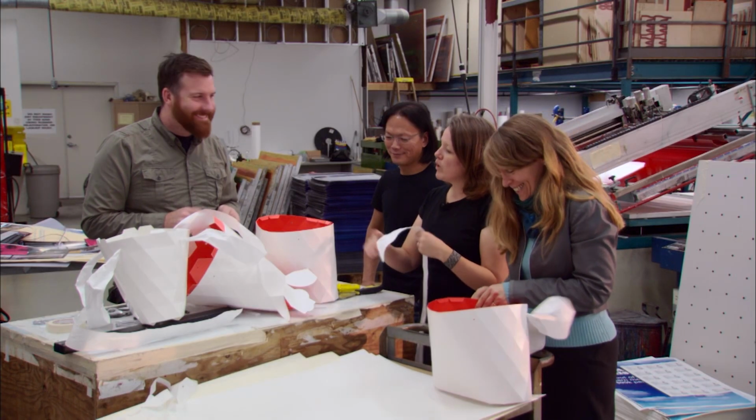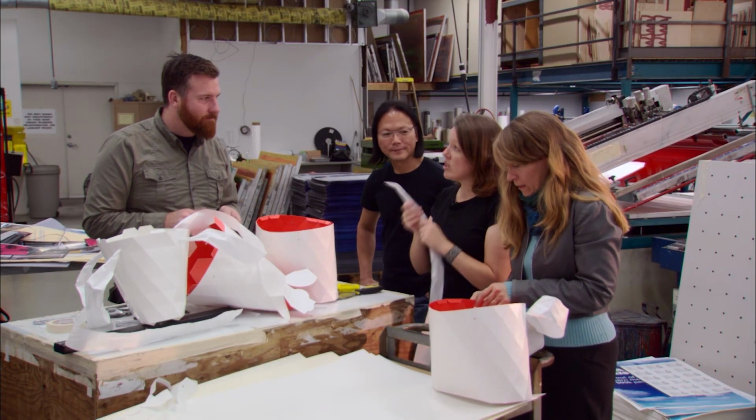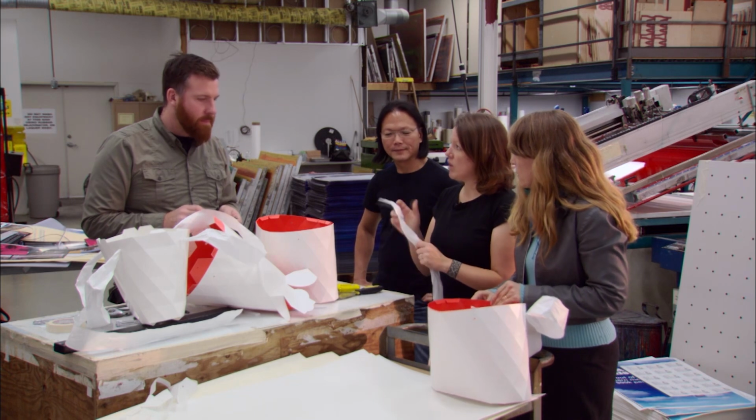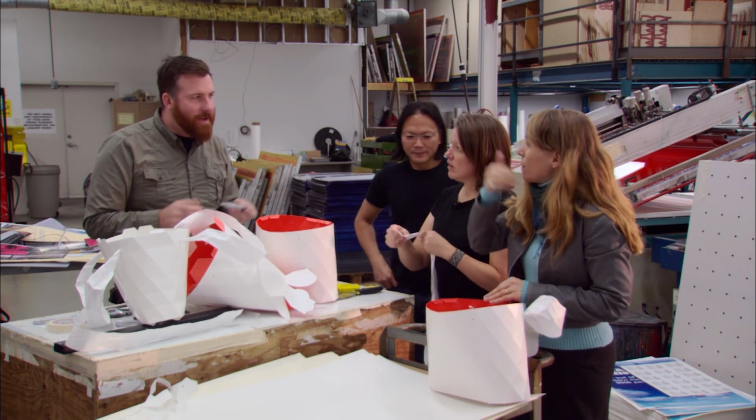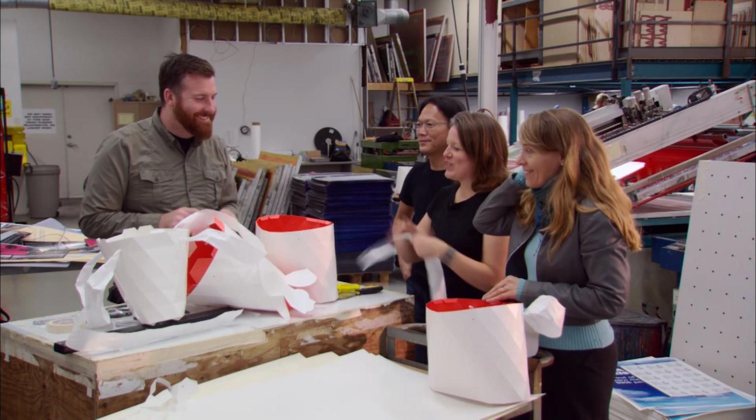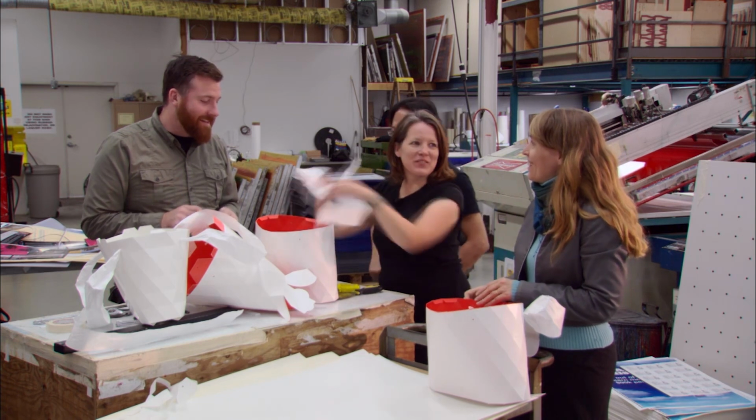If we had to, we could have all the bags assembled and just do the straps on the weekend. That'd be good. Or the straps could be inside. Do it yourself.